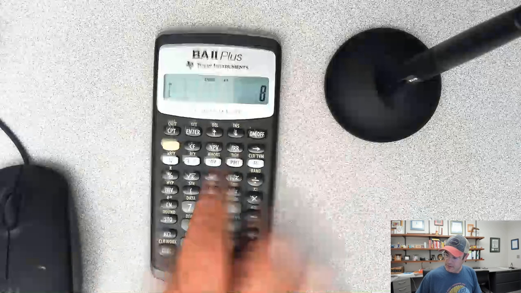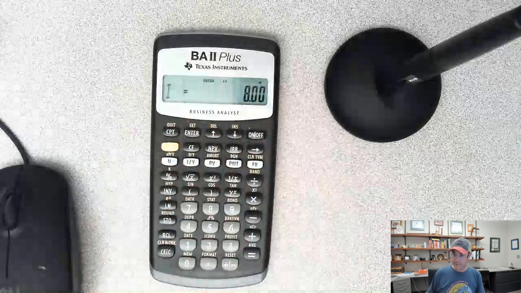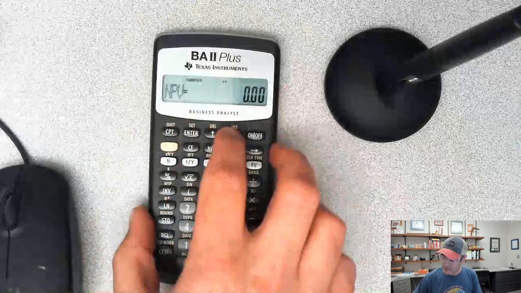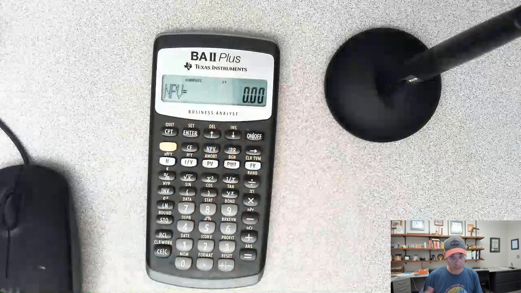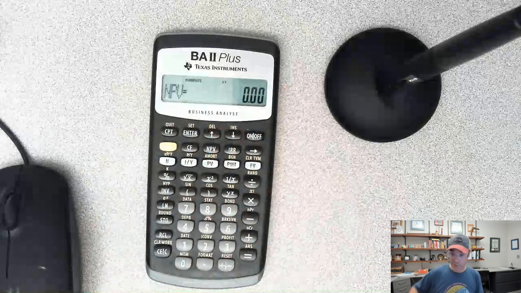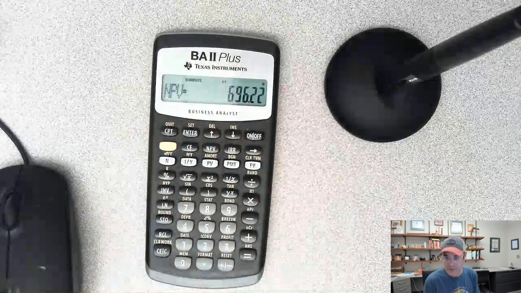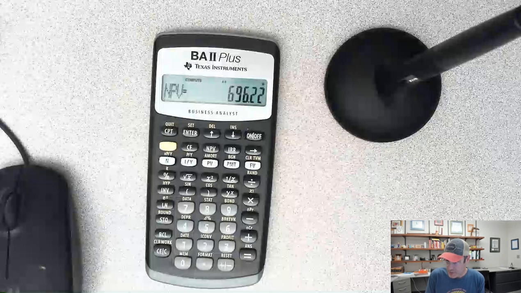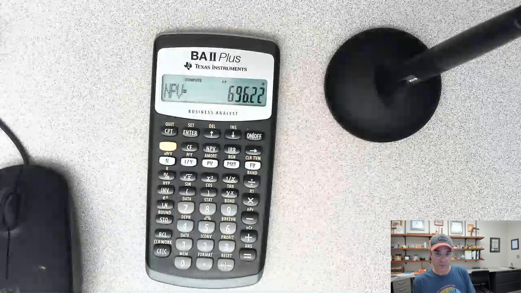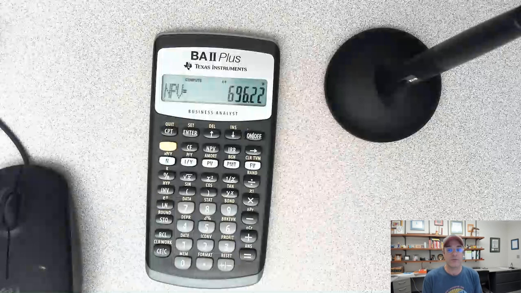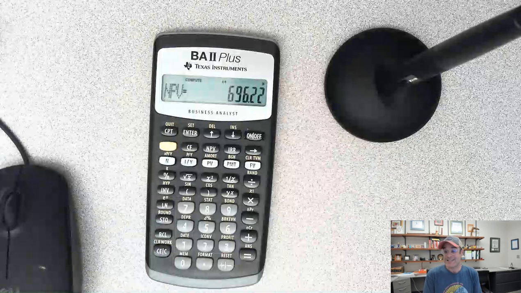8, enter for our discount rate. And then we press down and we need to compute the net present value. So we simply press the compute button here and we get $696.22. If you recall the first number that we received when we were dealing with an uneven annuity, it was $796.22. Why is this number exactly $100 less than that other number?